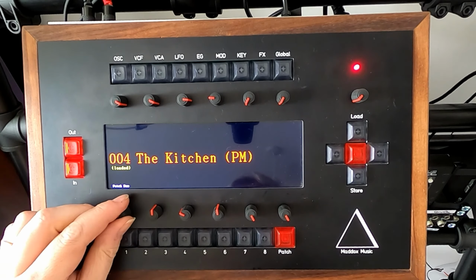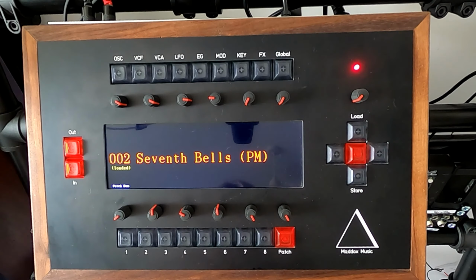Let's pick another sound. Let's go for number 2. What's number 2? Oh, this is a nice one. This is a digital bell sound.